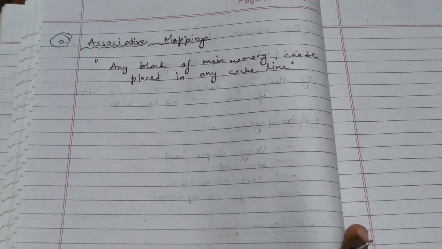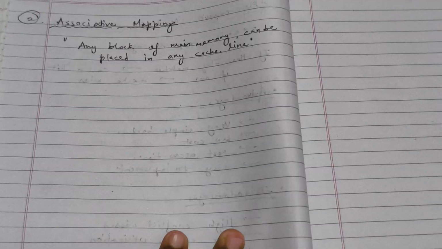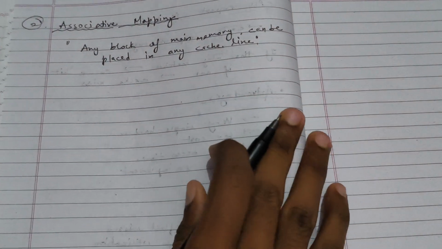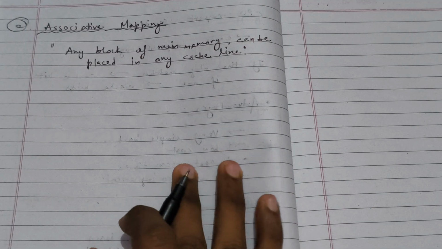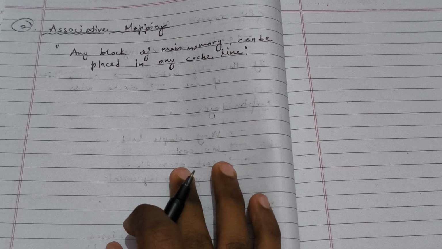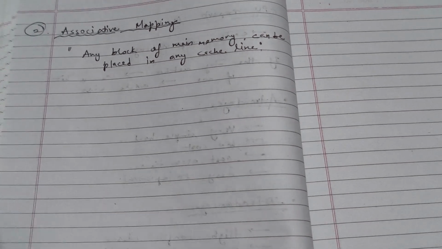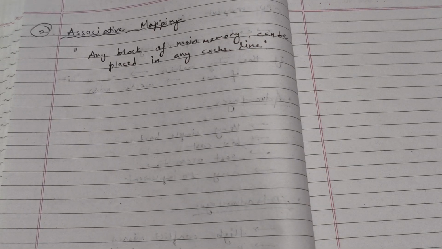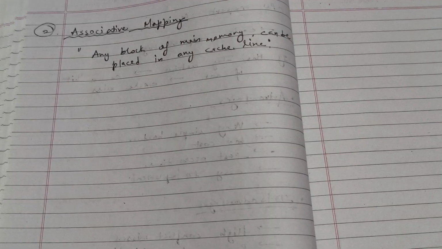But whenever the CPU requests some data block, how would we fetch it? In the previous example, we had a formula which was quite similar to what we study in data structures, the method called hashing. Direct mapping was quite similar to that. But here, there isn't any sort of formula.